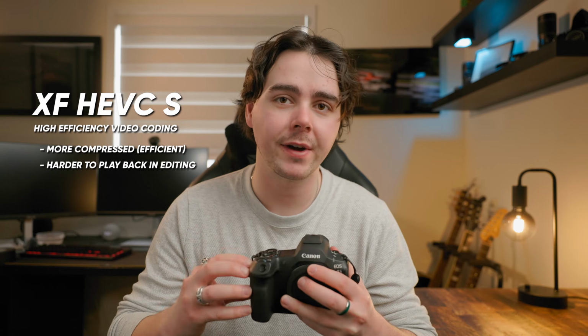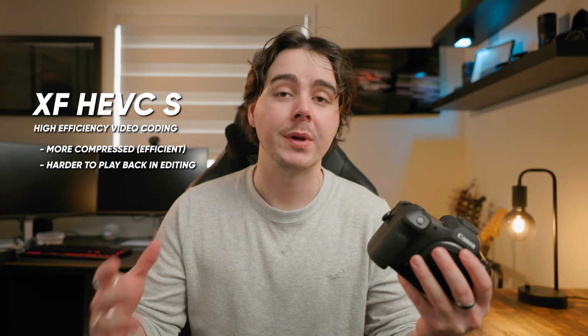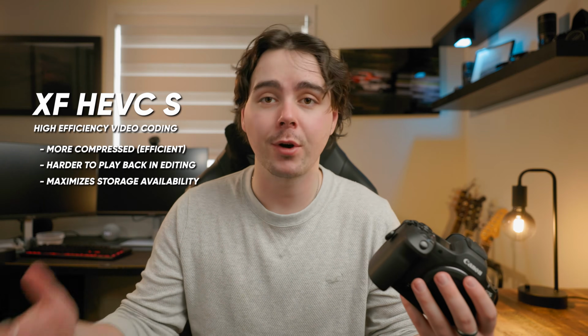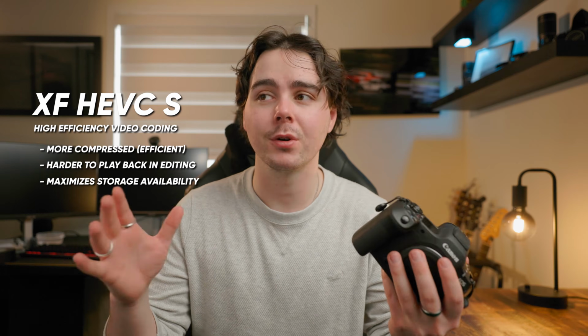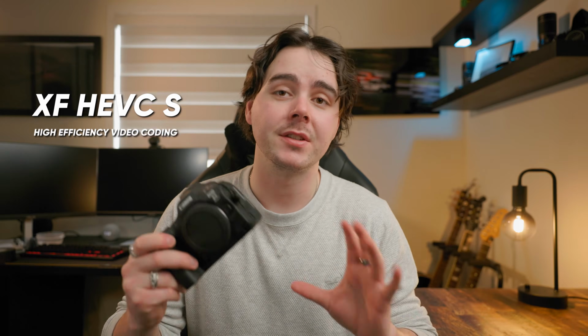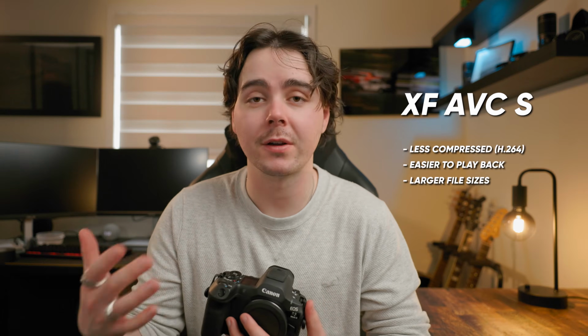The more compressed a file is, generally the harder it is for a computer to be able to play that file back when you're editing. So HEVC is good if you want to get the most out of your storage, but you're most likely going to need to make proxies when you're editing because your computer, unless it's really powerful, won't be able to play back these files very smoothly. AVC S is a codec made for video editing specifically. It's less compressed though, so your file sizes will be larger.